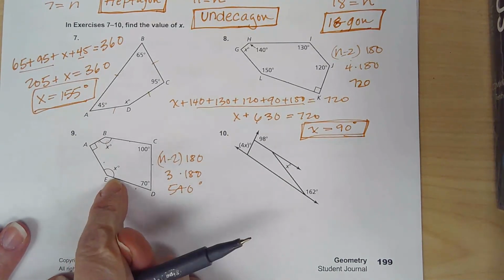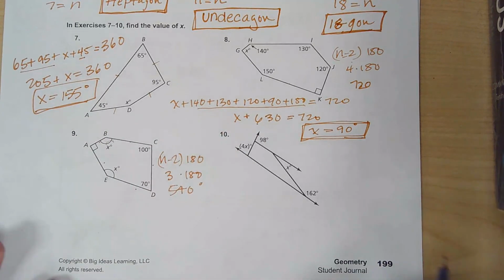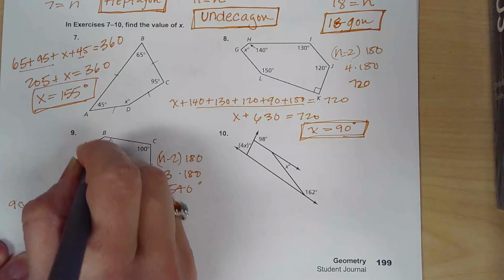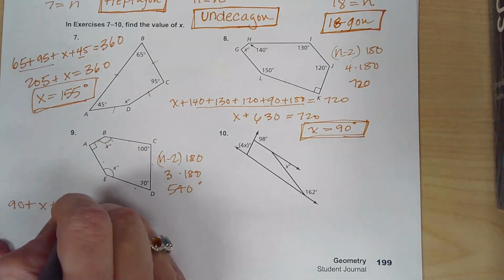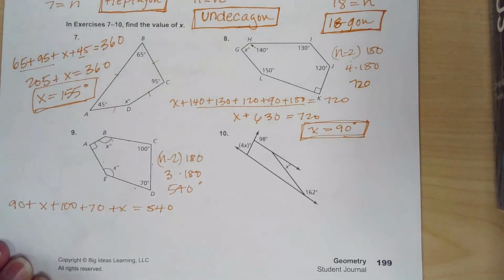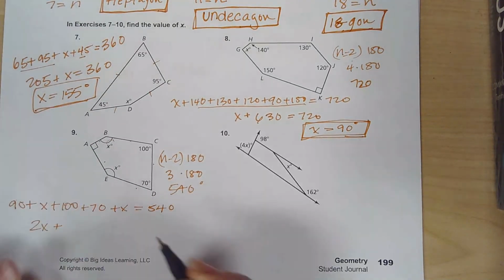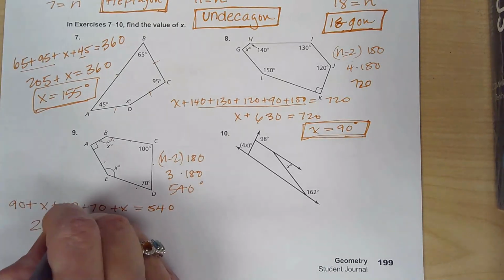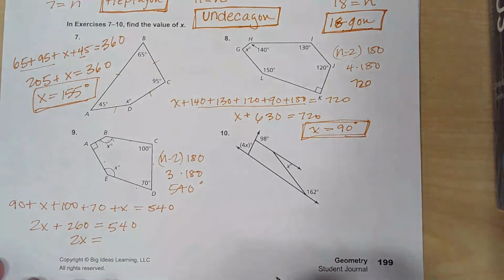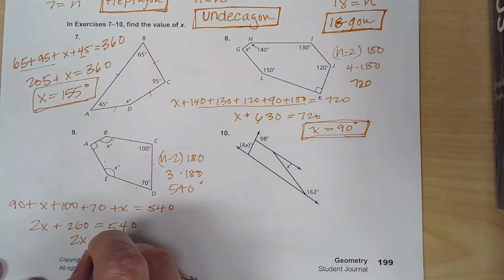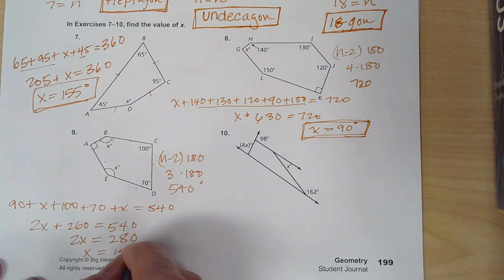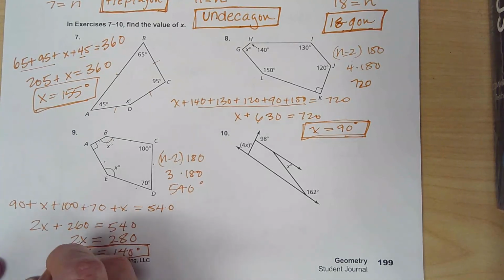Notice that I have these two marked as the same, which means if this is x and that is x, those are congruent. So I'm going to write this as 90 plus x plus 100 plus 70 plus x equals 540. I'm going to simplify a little bit. I'm going to get 2x plus 260 equals 540. Subtract 260, and then divide by 2. I get x to equal 140 degrees.